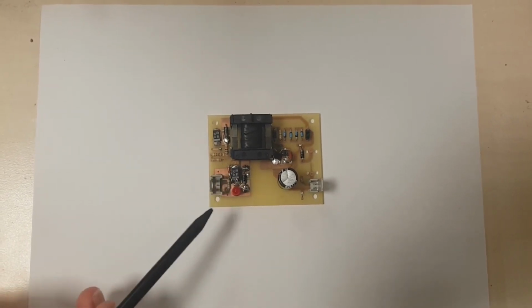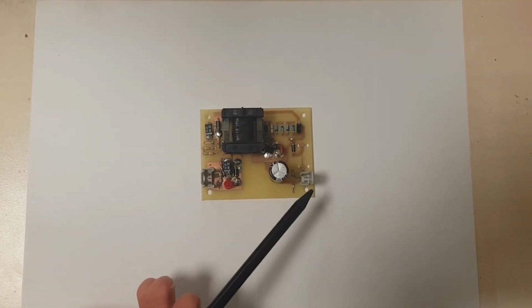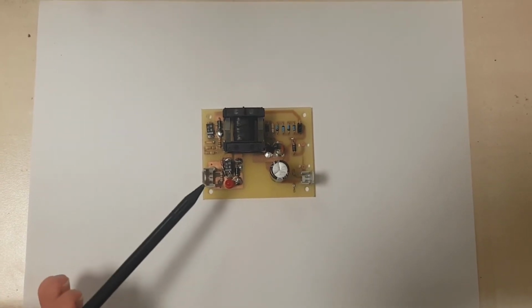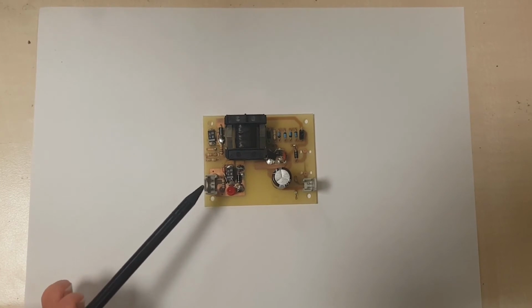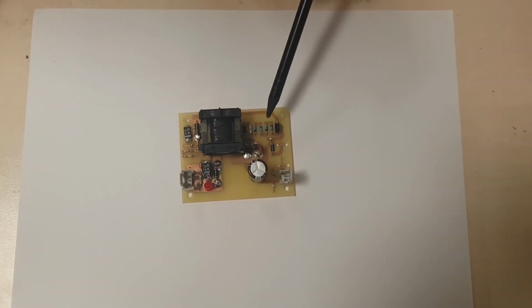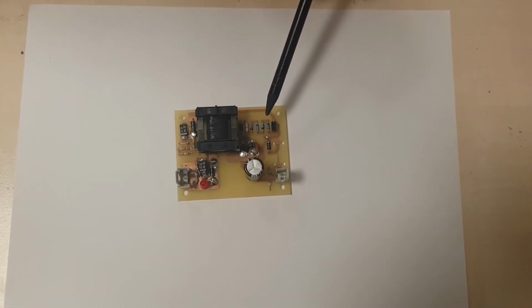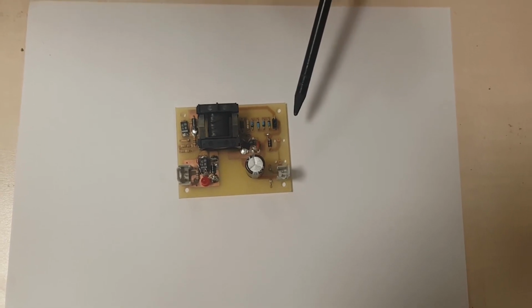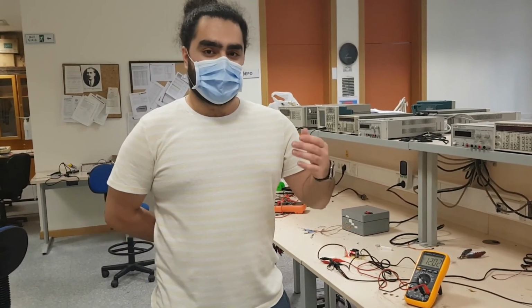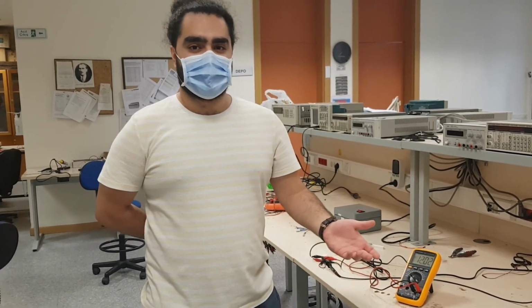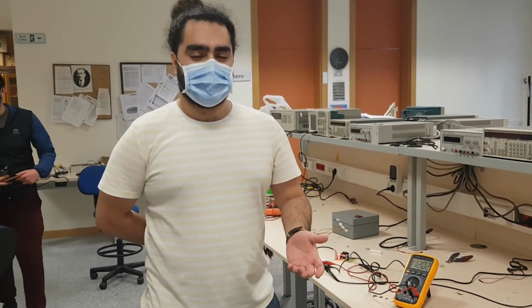And after all these processes, when I input an AC voltage, I get a constant 12 volts DC voltage from this connector. There is also the snubber network, which takes care of the excess power when the switch is turned off.